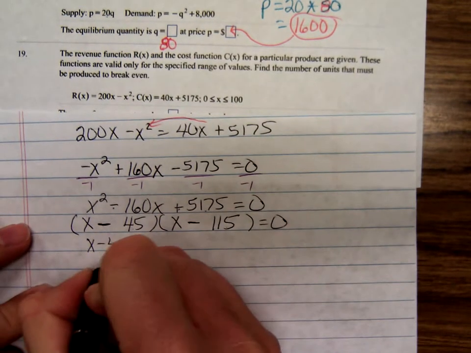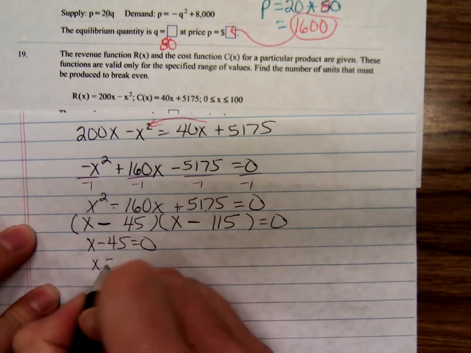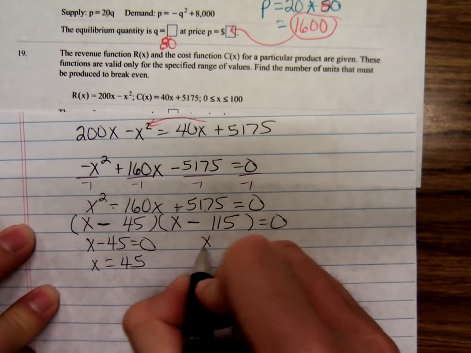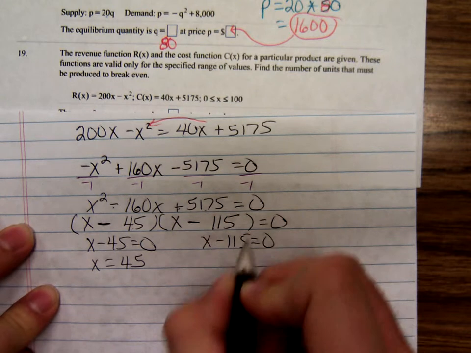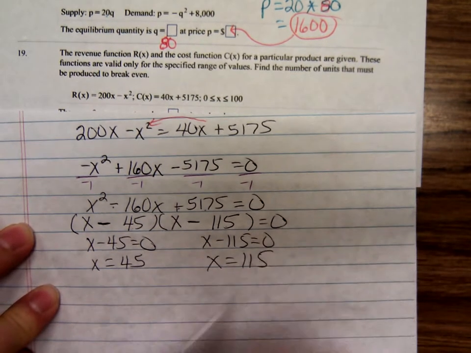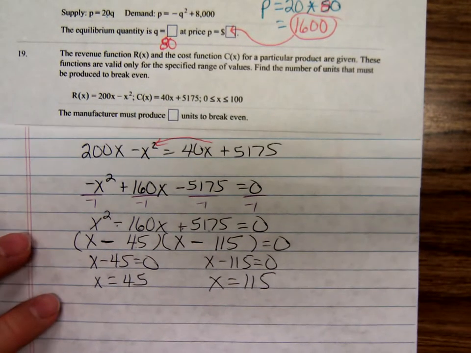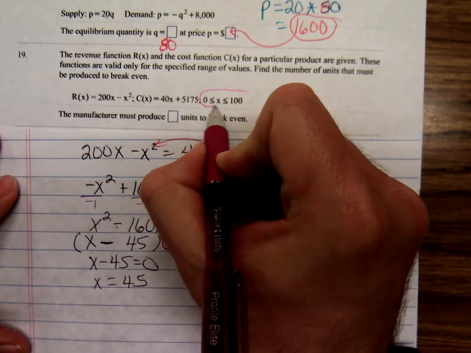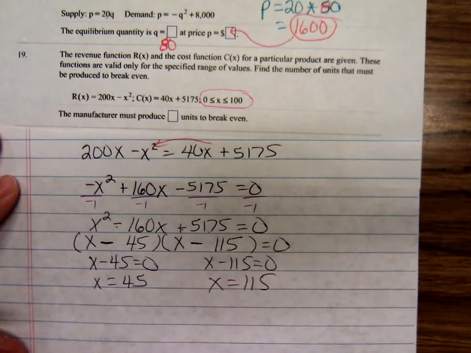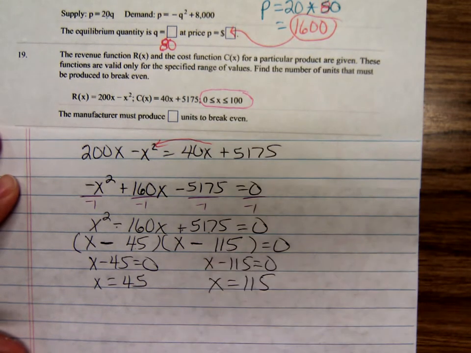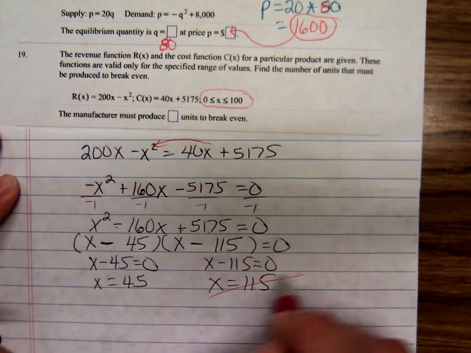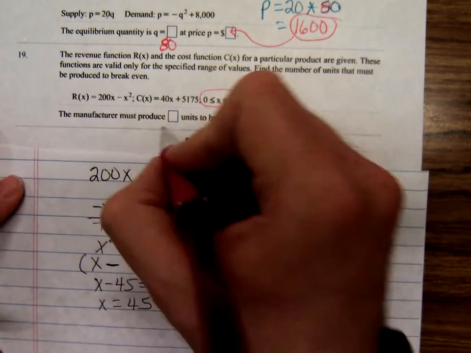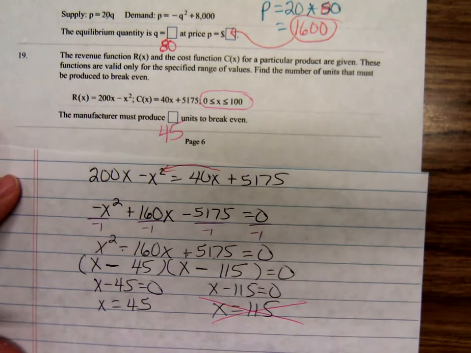Set each one of these to 0, so I get x equals 45, or x equals 115. But there's only one answer. Which one are we going to mark out? Well, we've got to take into consideration x can only be between 0 and 100. They can't produce more than 100 items for some reason. So you're going to mark out the 115 and put a 45 there.